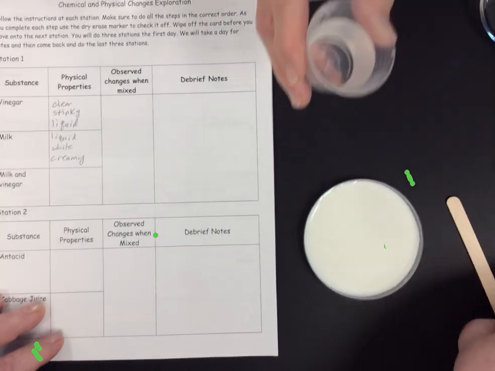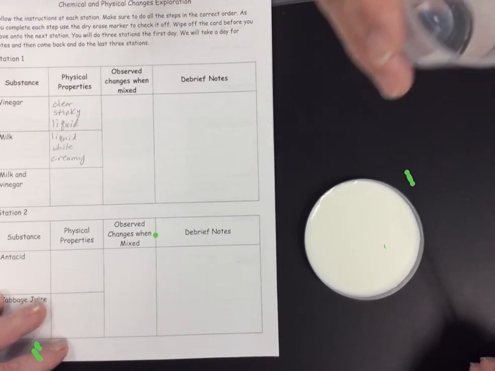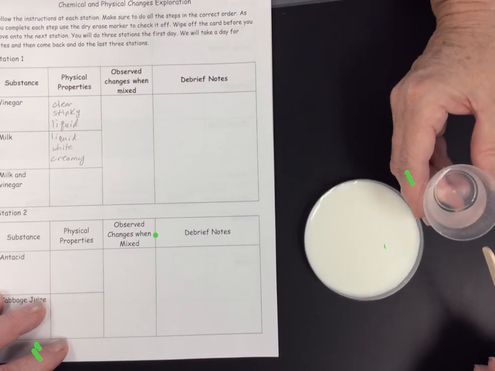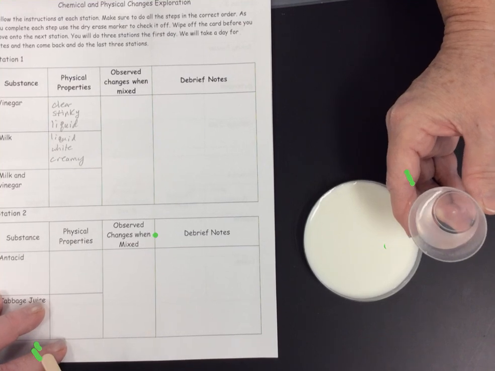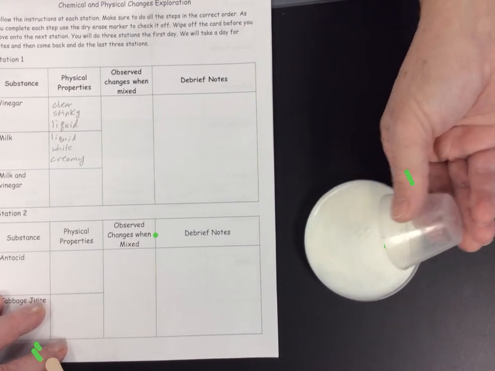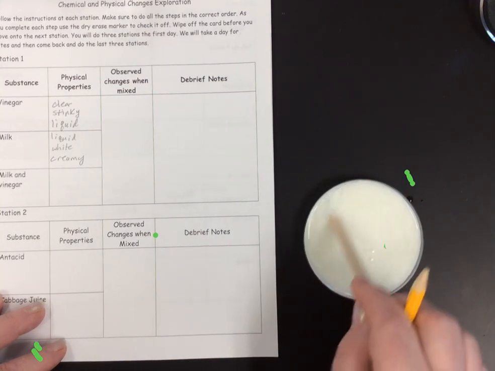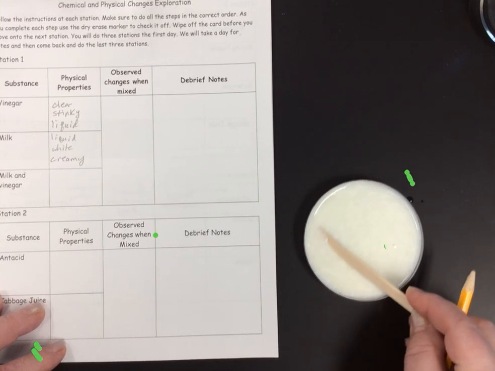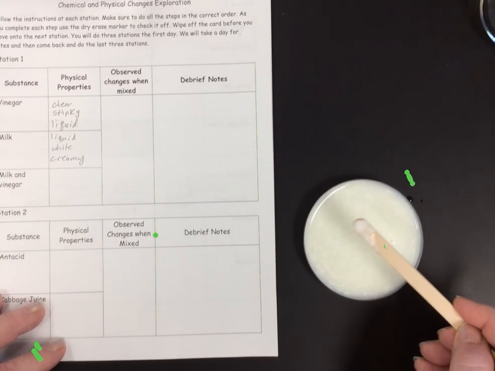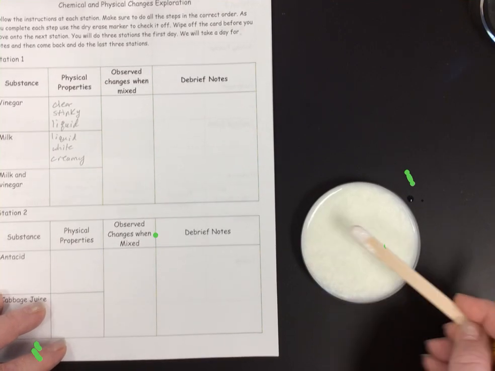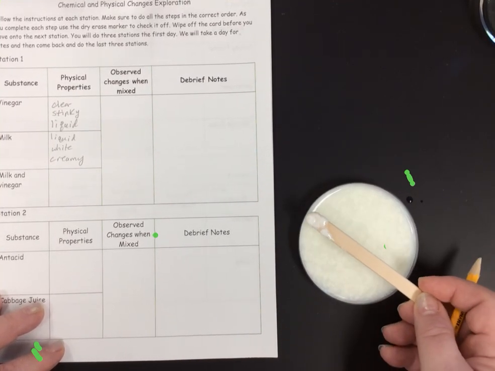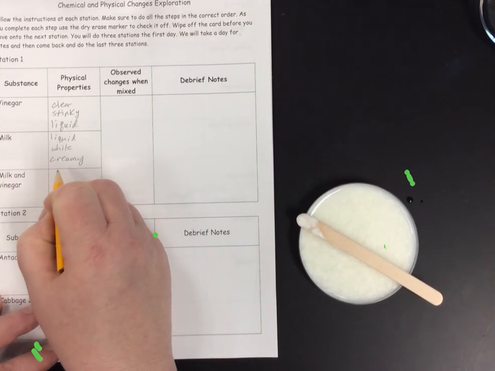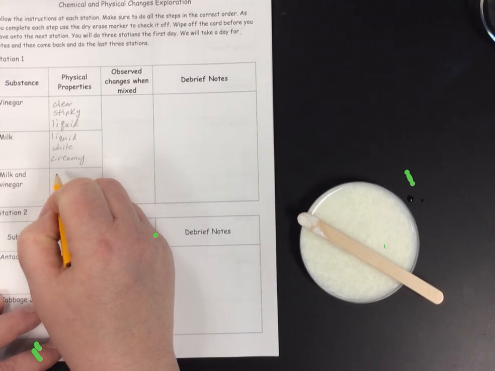So we're going to see what happens when you put the vinegar into the milk. I'm going to kind of do it to the side so you can see it. I think you'll see something happen right away. You can stir it with a popsicle stick, as Mrs. Williams is doing. And I don't know if you can tell, but it is clumping. It looks like it's separated into some little clumps, and then the liquid is still there.